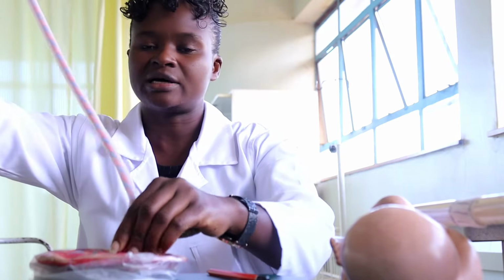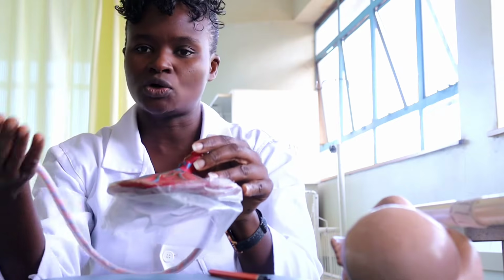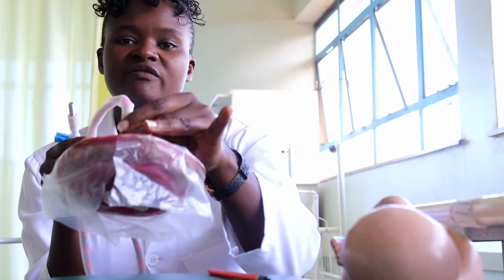We have other types of cord insertions. We can have the marginal, we can have the battledore. On the side, we are going to talk about anatomical variations. And for this case, we have a central kind of cord insertion.